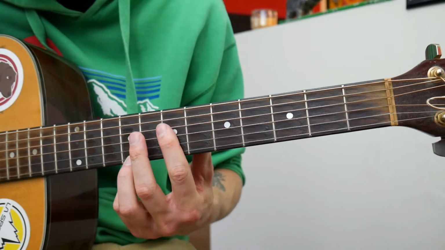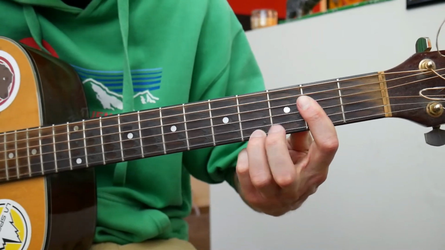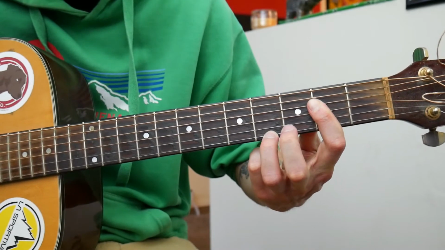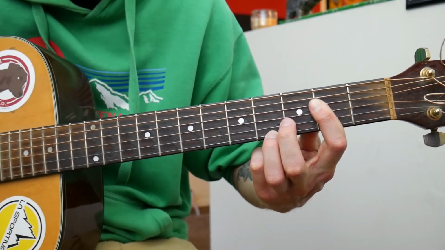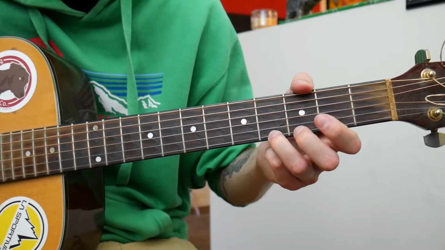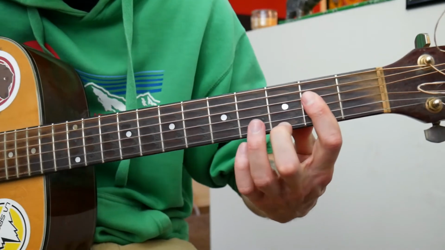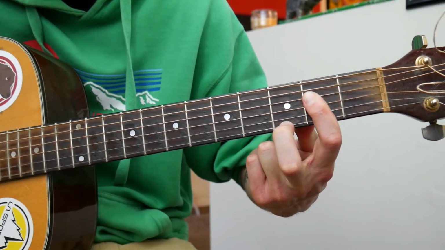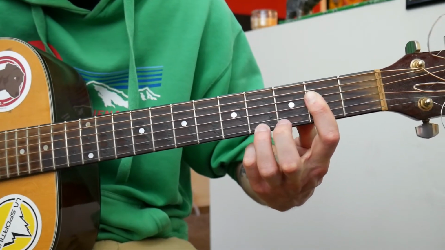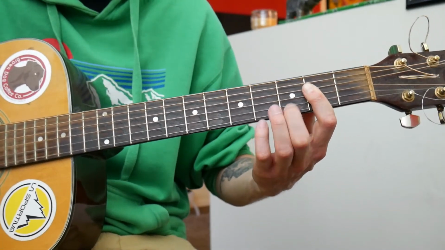So if you just do that same thing we did up here with the D major 7th, we have A major 7th, okay? And then 1, 3, 5, 7 flat is a 7th, so we just flat the G sharp, so it just becomes a G. And you have A 7th. A major 7th, A 7th.